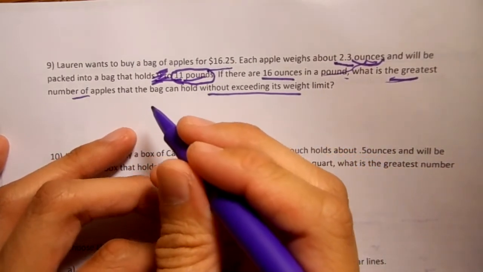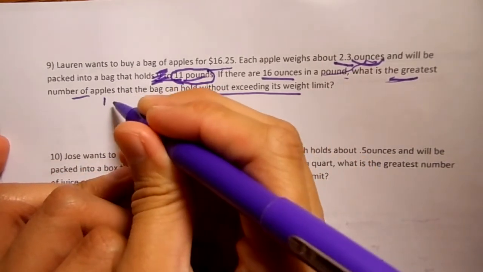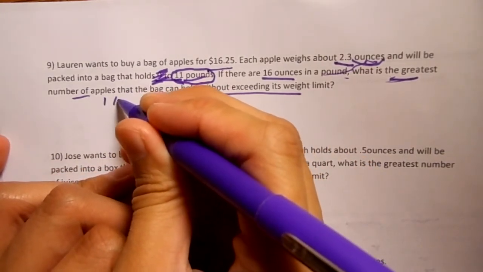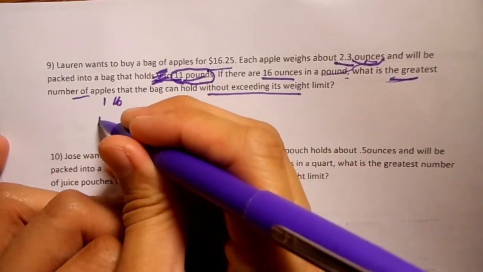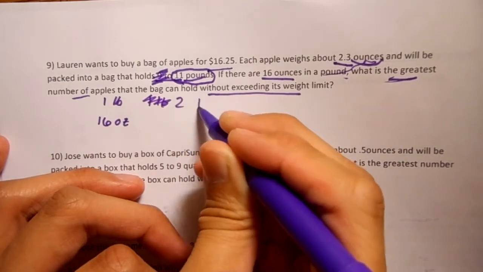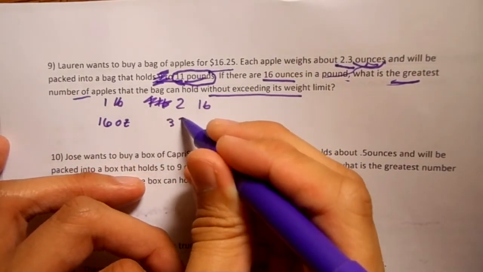So in unit conversions, let's just do it this way. 1 pound they give us, so this is 1 pound. 1 pound is 16 ounces. So that means 2 pounds would be 16 plus 16 ounces, which is 32 ounces.